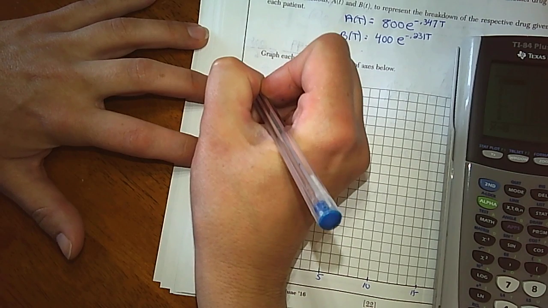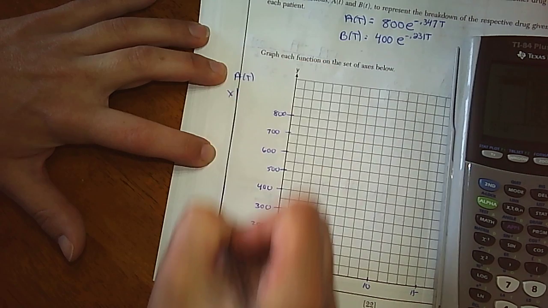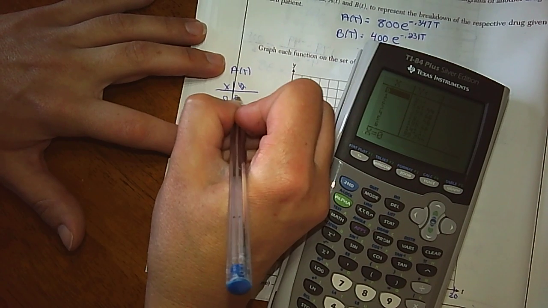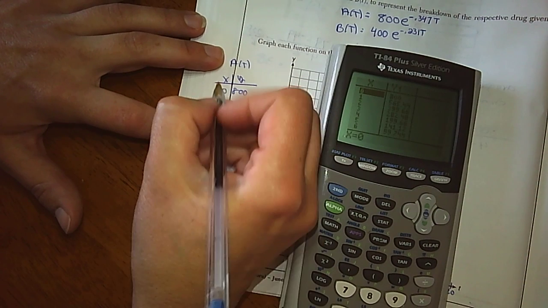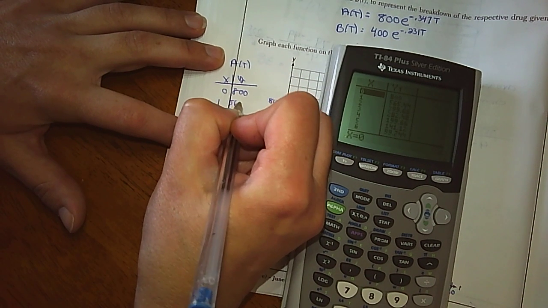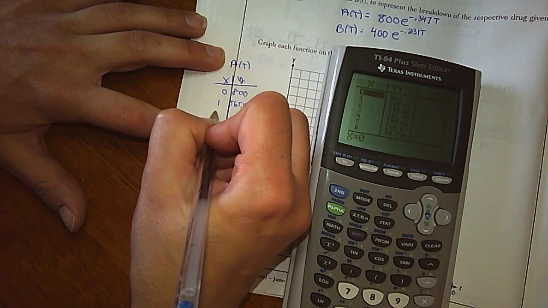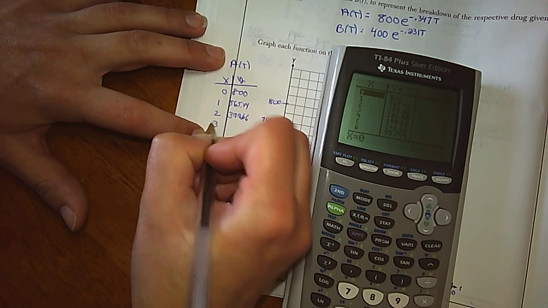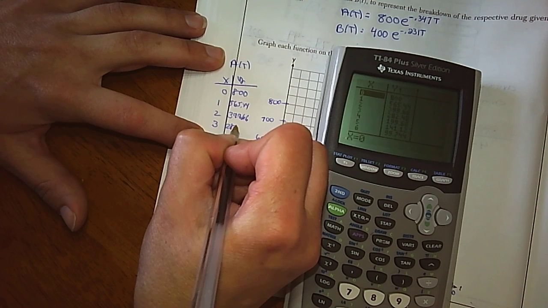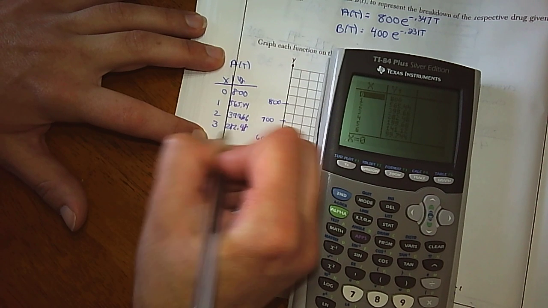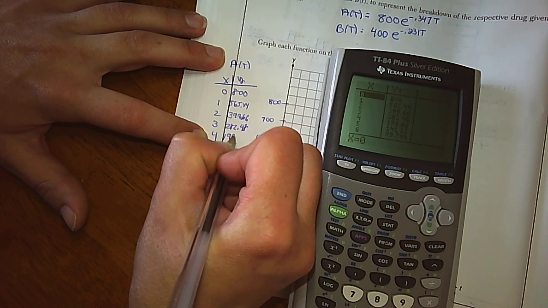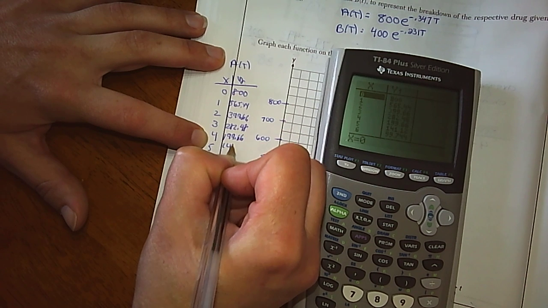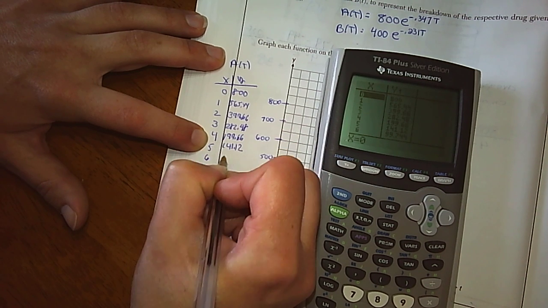This is going to be A of t, and I'm kind of making an XY chart. It looks like 0 is 800. 1 is 565.44. 2 looks like it's 3... I'm just going to copy these down. 4 is 199.66. 5 is 141.12.